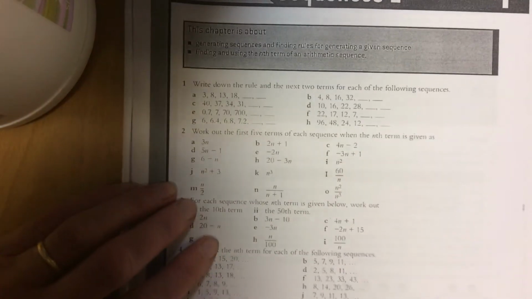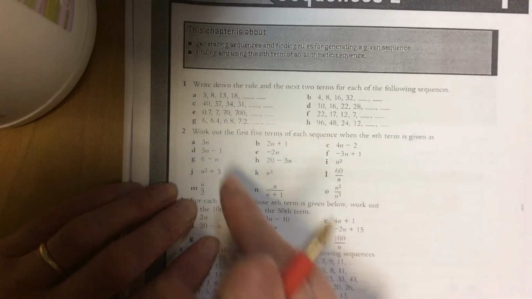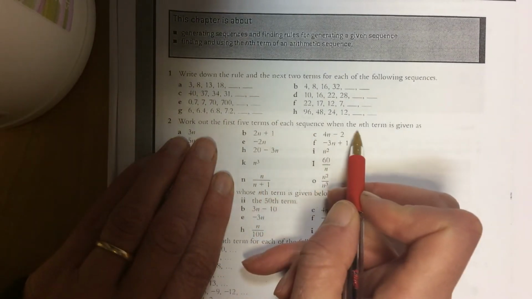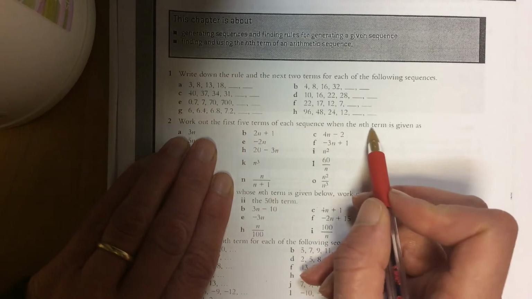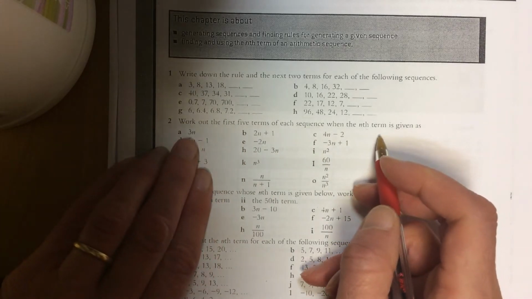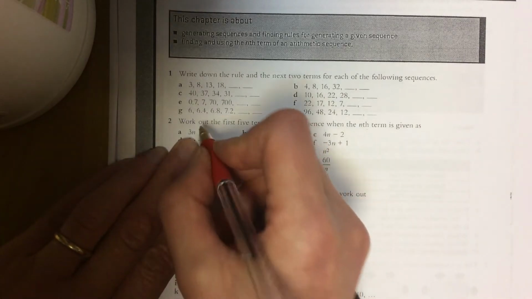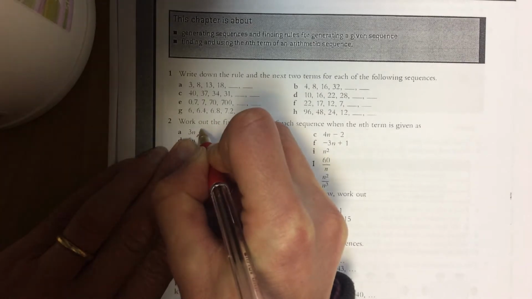Okay, so for our next lesson, we'll not worry about the first questions. We've done questions like this. I'm going to look at this one here. Find the first 5 terms when the nth term is given. So what that means is you're putting n to be 1 for the first term, put n to be 2, put n to be 3, put n to be 4, put n to be 5.